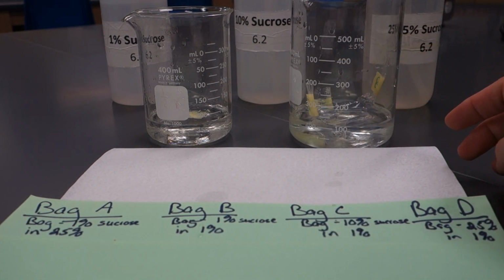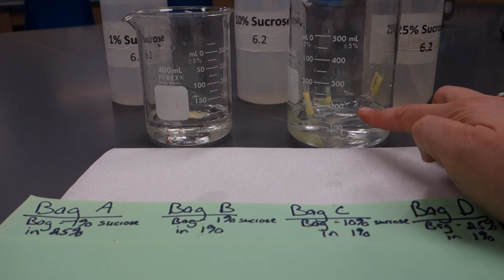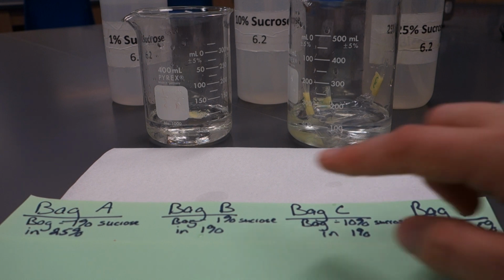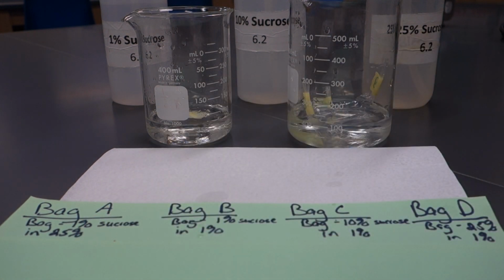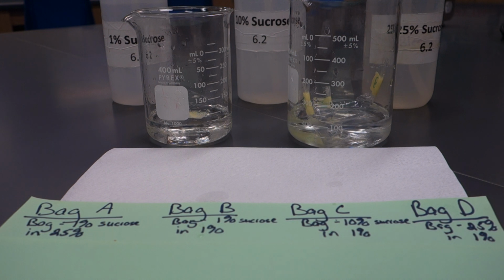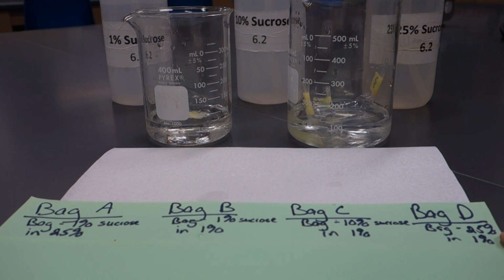That is because the 3 bags in here are all sitting in a 1% solution of sugar, whereas the first one is actually sitting in a 25% sugar. So it's a dramatic difference there. So bag A is a 1% solution of sugar inside of the bag and a 25% outside of the bag. Then bags B, C, and D are all in that 1% sugar solution.